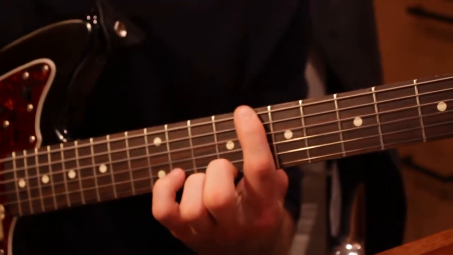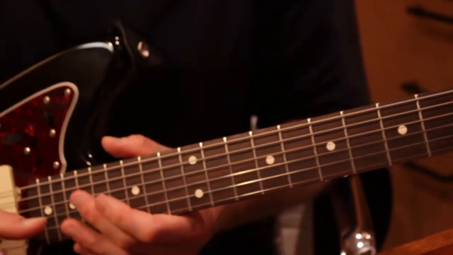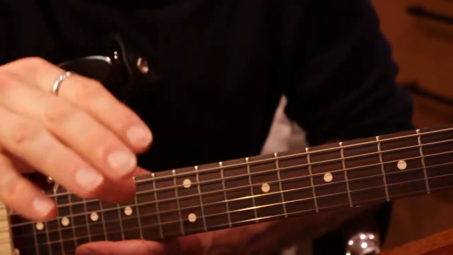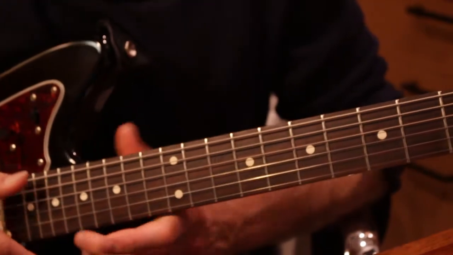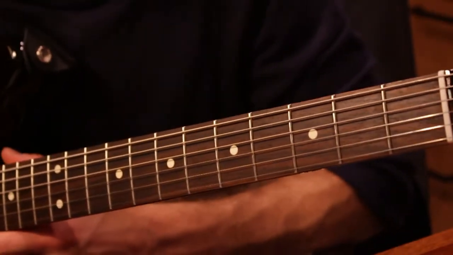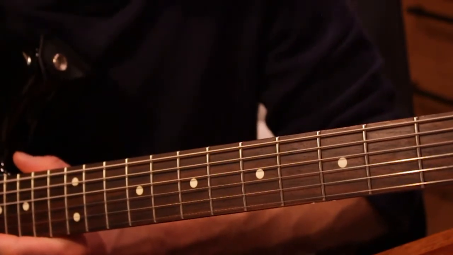Yep. So there's C Phrygian. That's an example of taking a mode and moving it somewhere else. So playing the mode on a different starting note, because Phrygian normally begins on the E note. Okay, so that's Phrygian, and we're almost halfway.